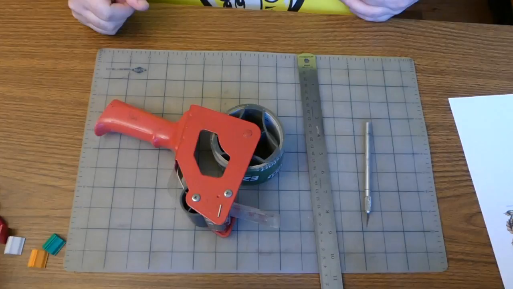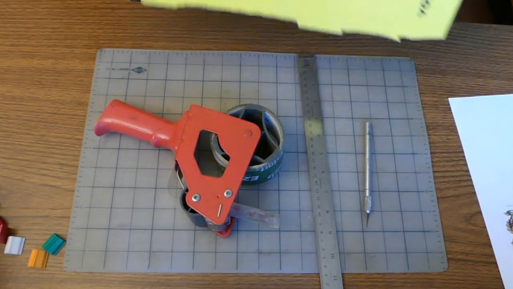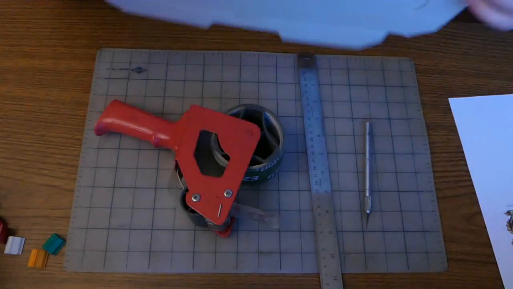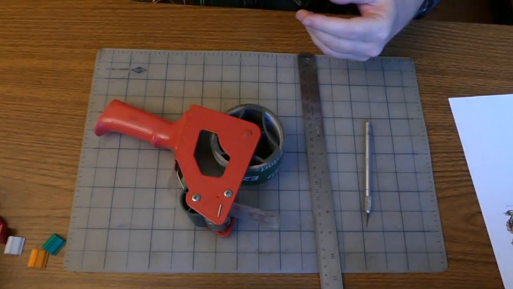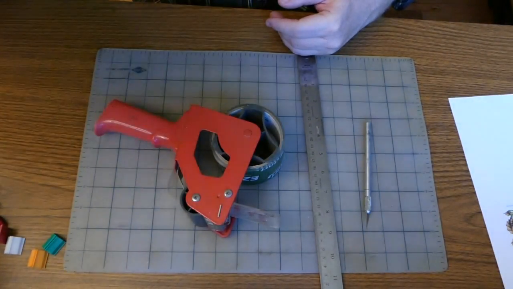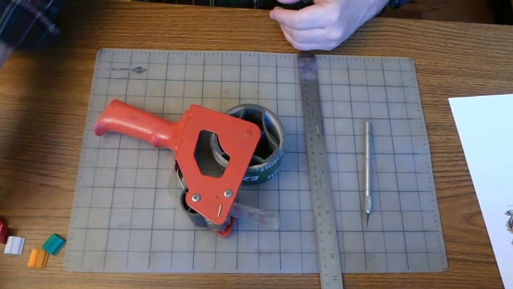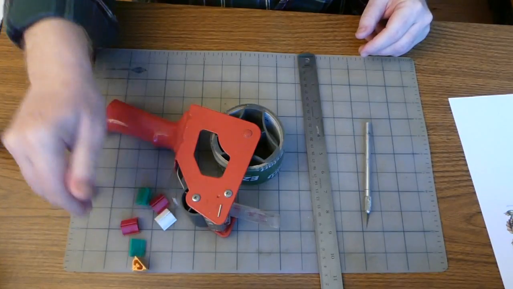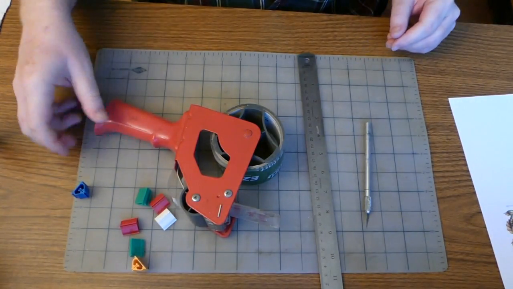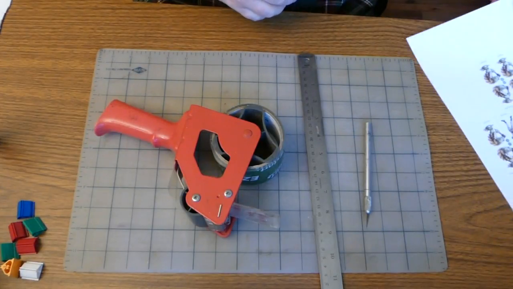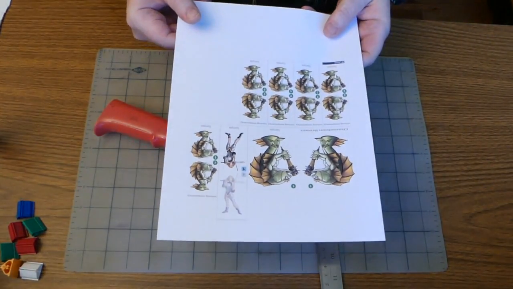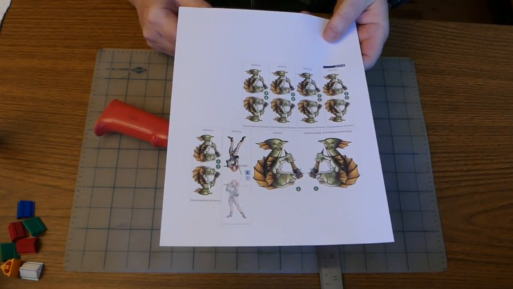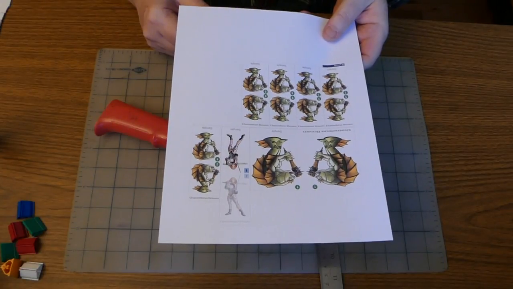Packing tape, also known as cheap lamination, and Hungry Howie's pizza box top. So if anybody ever wonders why I'm stockpiling these things, this is exactly it. Glue stick, and some Rawlco plastic stands for the minis to go in, and of course my printout. This is what it looks like. I've got one big one, my Sword Maiden, and 5 little fish things.